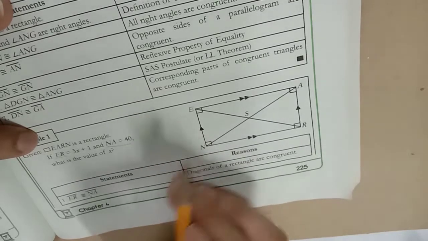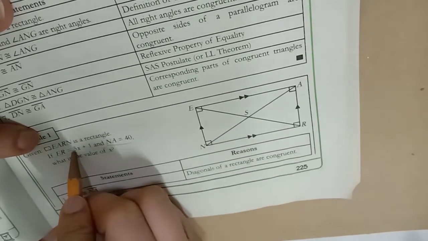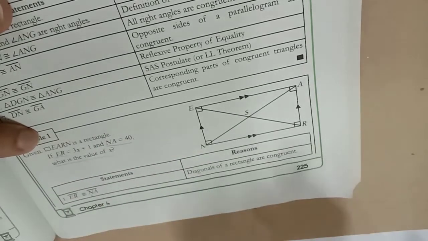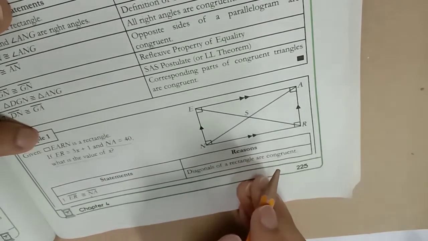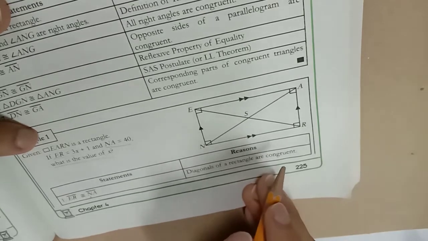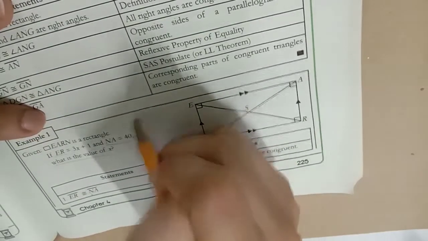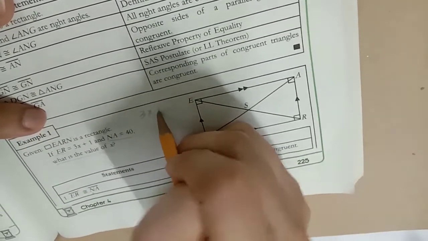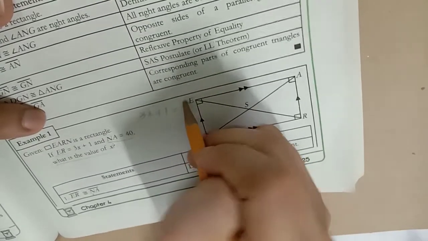Okay? Pero this time kasi, hindi naman hinahanap si ER mismo. Ang hinahanap, ano daw yung value ng X. So may pa-suspense kasi si ER. Pa-suspense talaga. So we can say that ER 3x plus 1 is equivalent to 40.